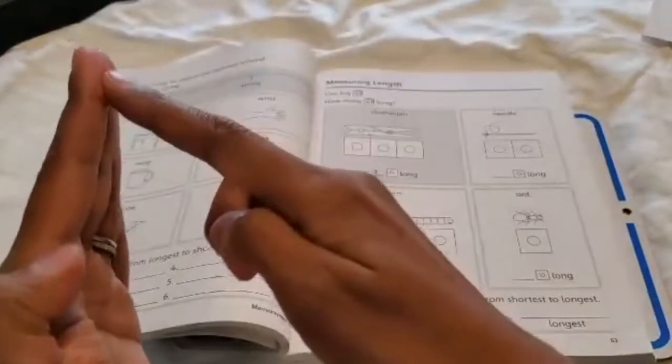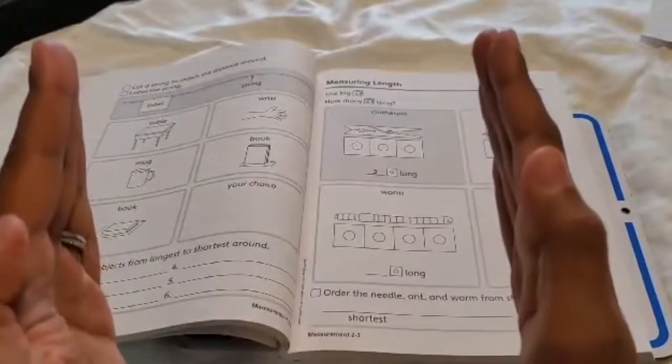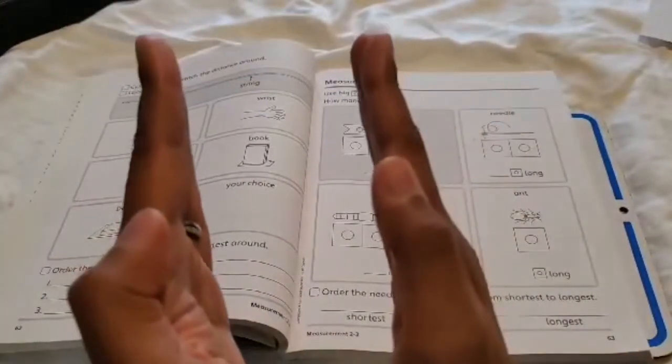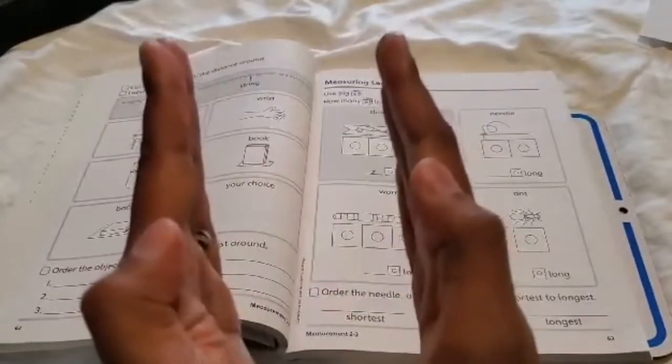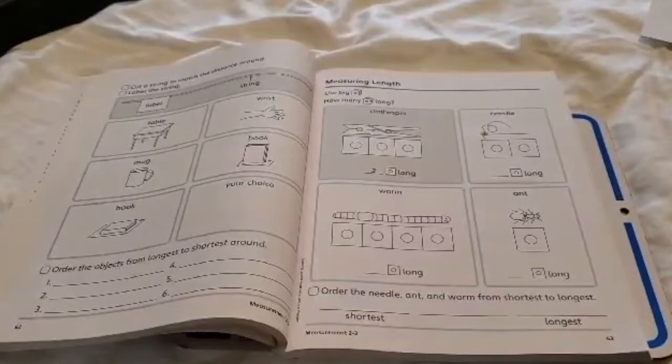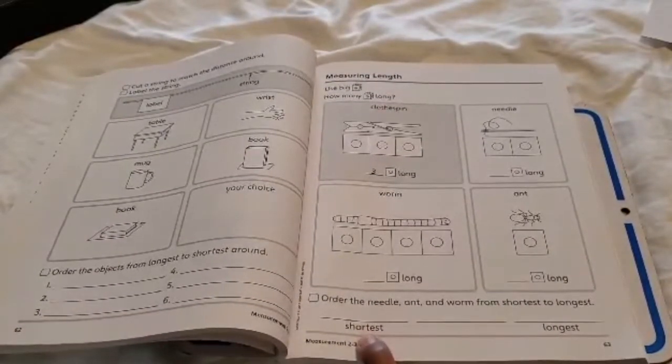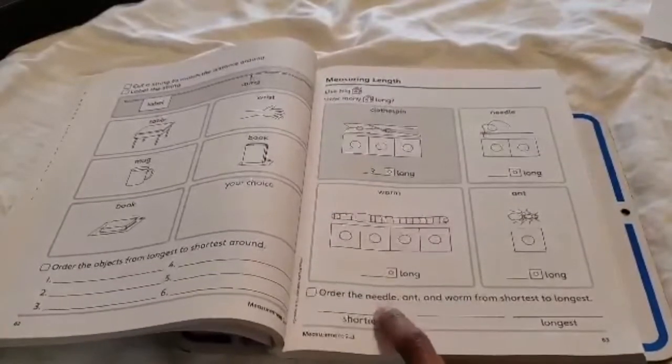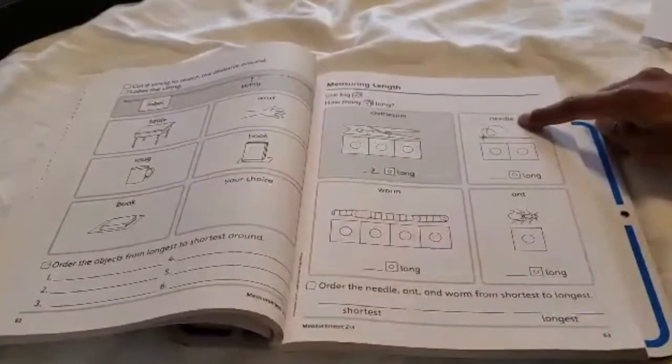So the distance from one end to the other end here is longer than the distance from this end to this end. This is shorter. So you're going to have to put those 3 in order for me. So remember to write their names in here. If you think the shortest one was the needle, write the word needle in here. If you thought the shortest one was the worm, put the word worm in here. And the words are all right here. You can also find them right above the picture.